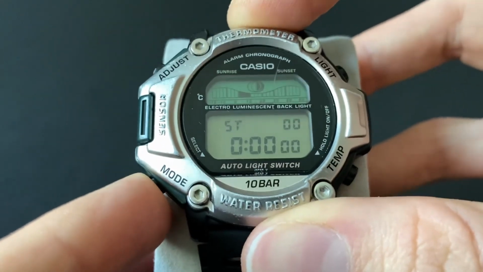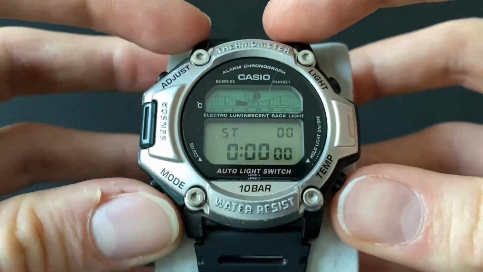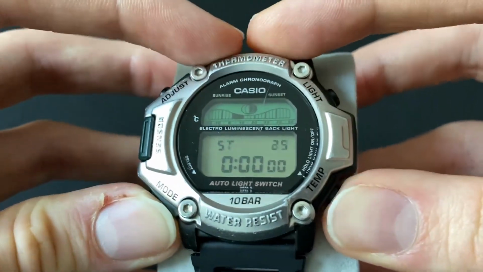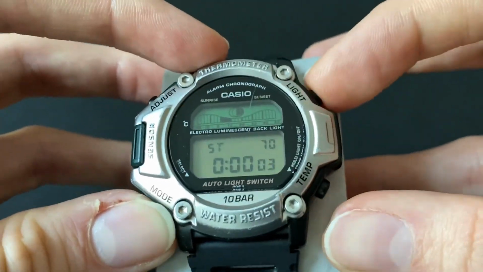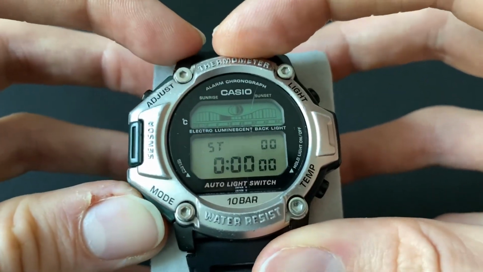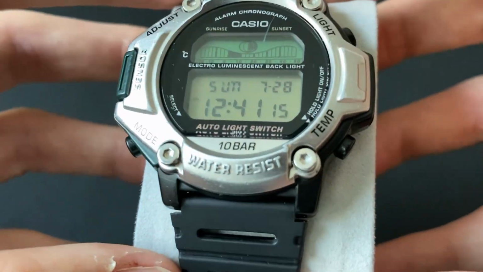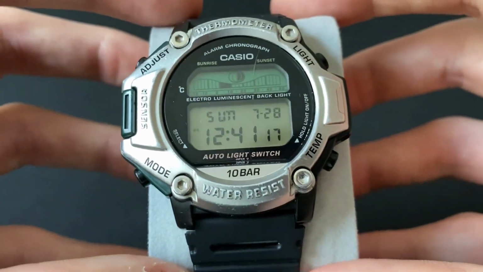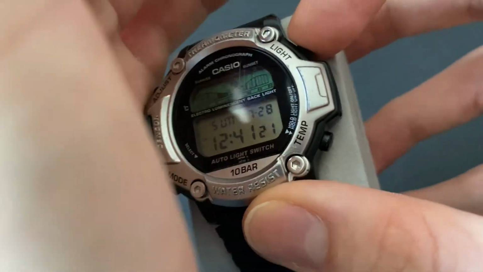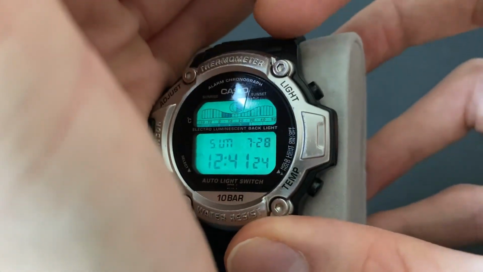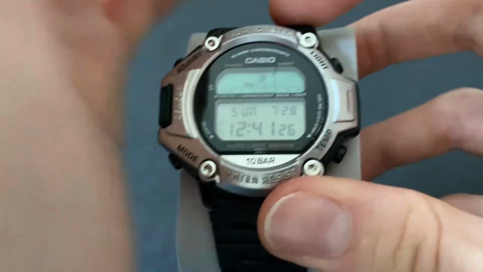And last mode is the stopwatch, which is just your usual stopwatch. So start, split, reset, stop, and reset. Also, the watch is 100 meters water resistant, at least when it was new. And we have a nice and bright electroluminescent backlight.